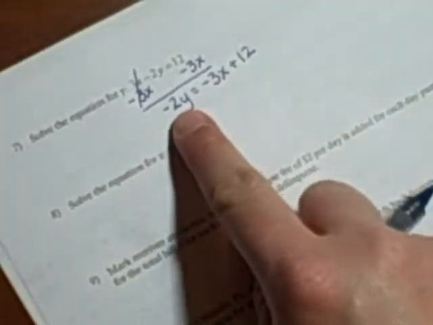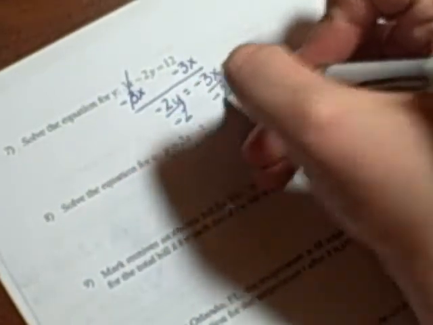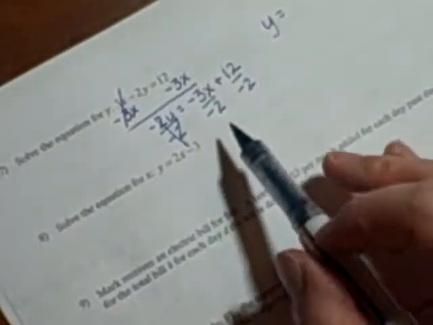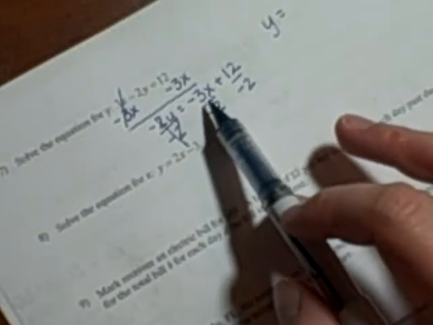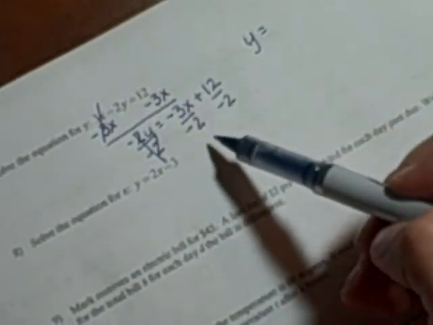And then to get rid of that negative 2, because that's multiplication, I would divide everything by negative 2. Okay? So then we end up with y equals. Now here, I've tried to get students in the habit of leaving this as a fraction, because later on down the road when we're doing slope-intercept form, that number is really your slope.